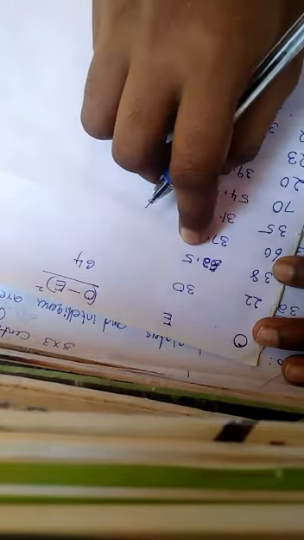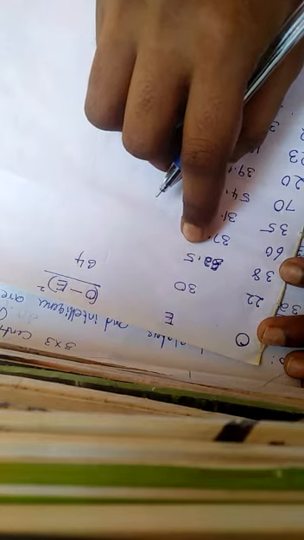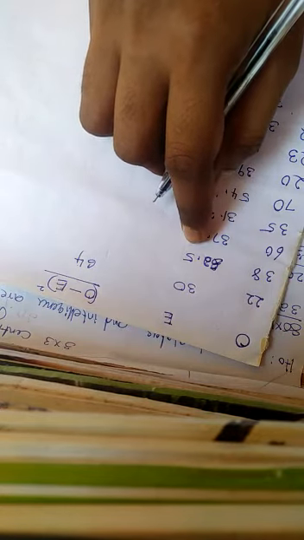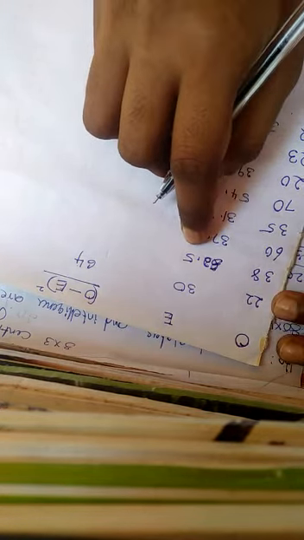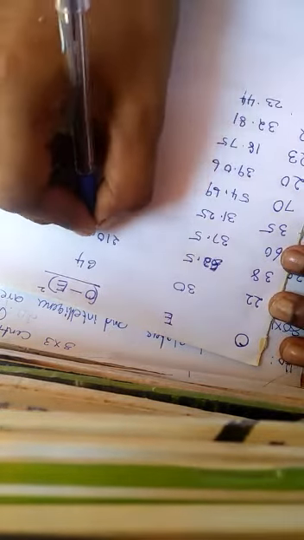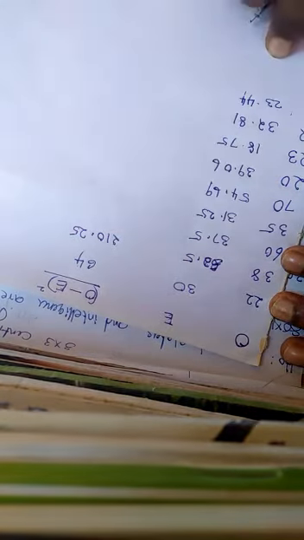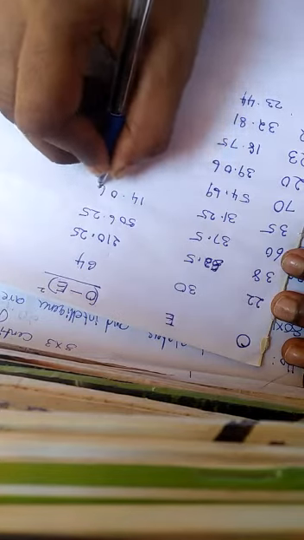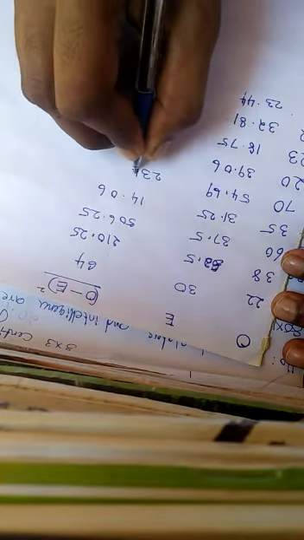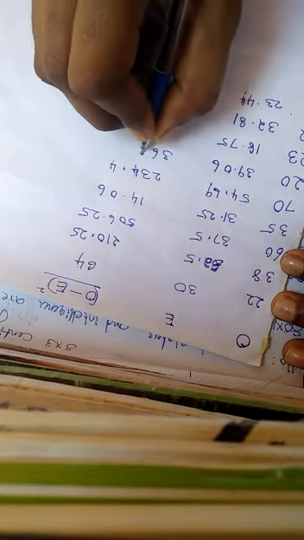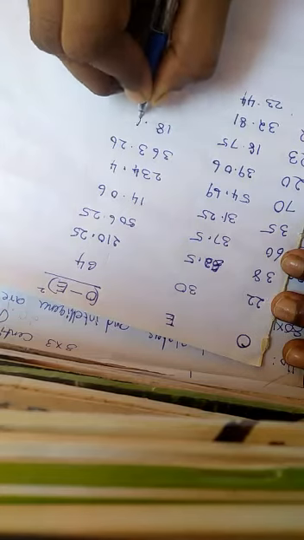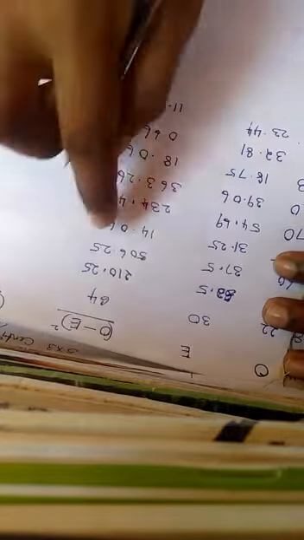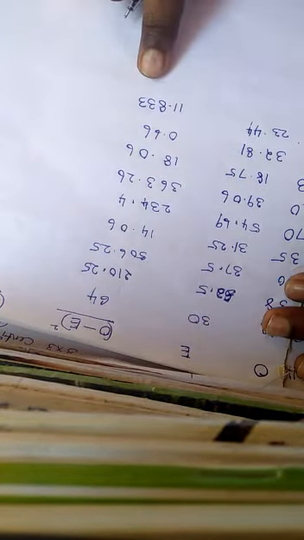Similarly, 38 minus 52.5 is minus 14.5, and that squared is 210.25. Similarly, you find all values.